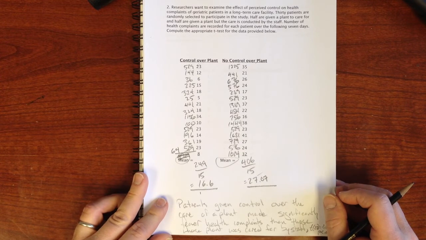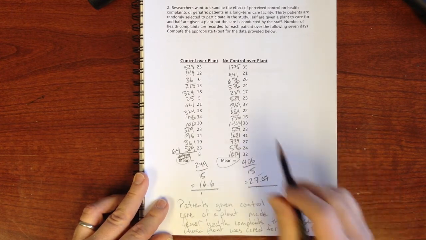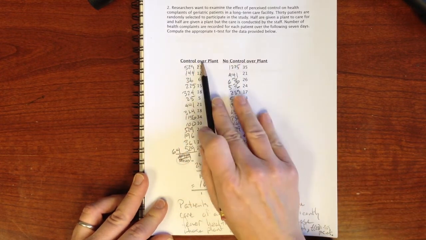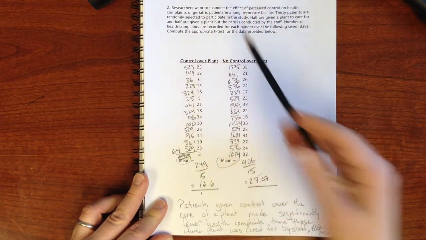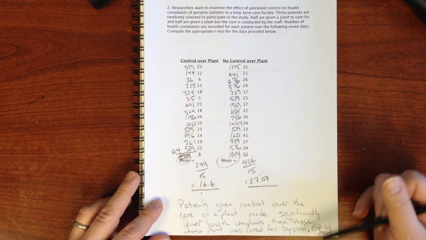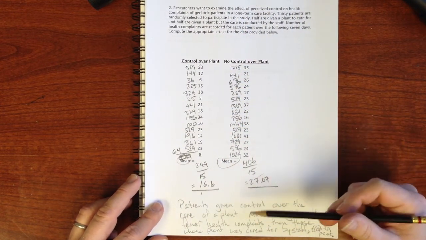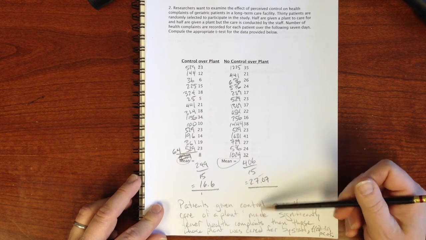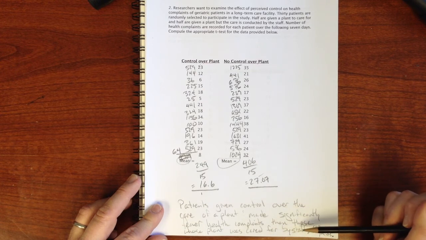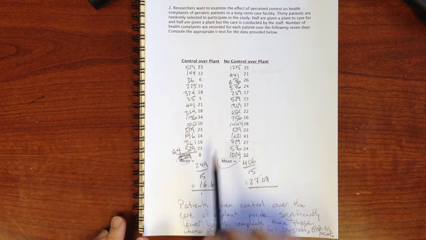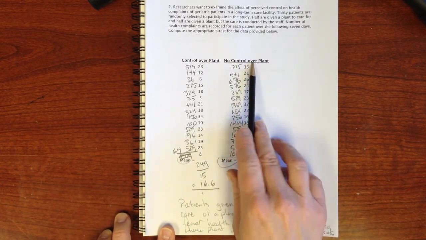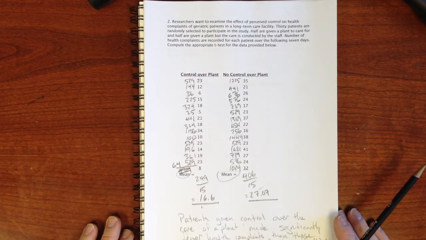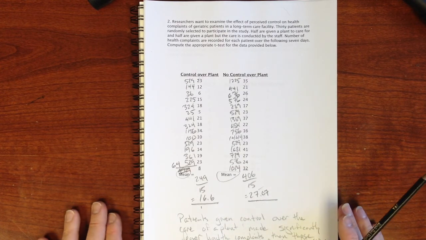All right, so it looks like plants are good. This was a true experiment with random assignment. There's no evidence here of confounding, so I think we have to conclude that, yeah, it was the caring for the plant that caused them to have fewer health complaints. It wasn't the plant. These guys had a plant too. It was just that somebody else was taking care of it. All right, that's it.